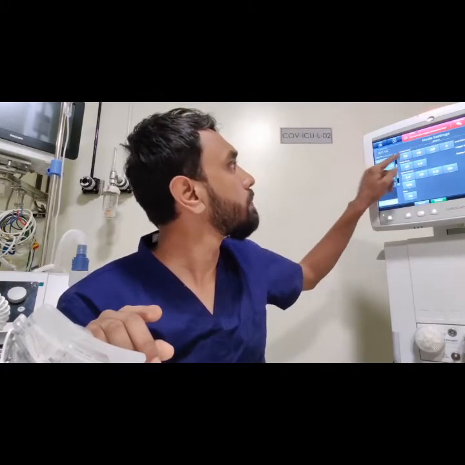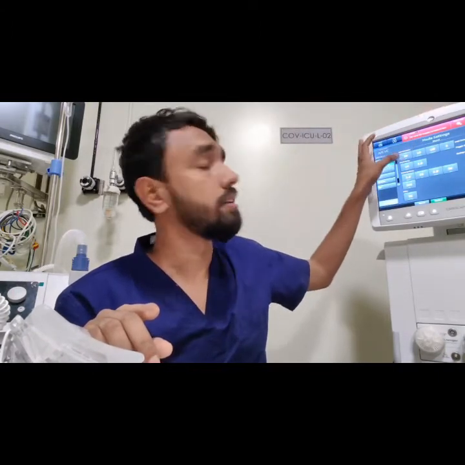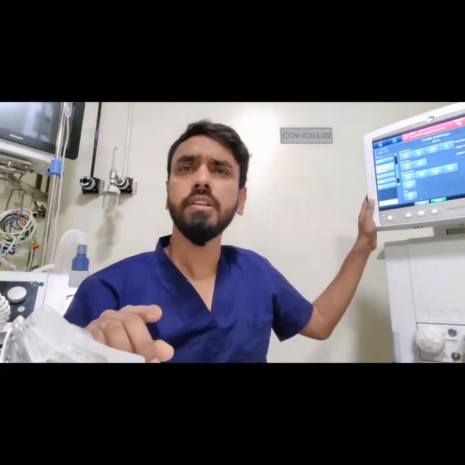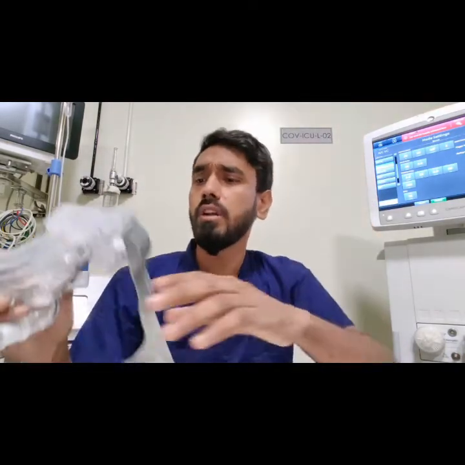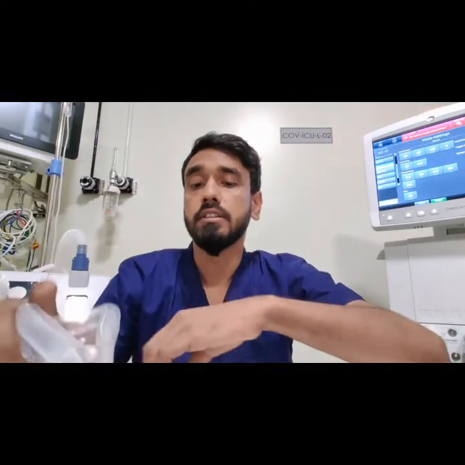We can also set bilevel pressure here, and inspiratory pressure support, and we can set the rate in the ventilator. Everything can be done in the ventilator. But before going to the ventilator, we like to try non-invasive methods for COVID-19 patients, because weaning is very difficult in ventilated COVID-19 patients, as severe bilateral pulmonary infiltration occurs. We cannot easily wean these types of patients.